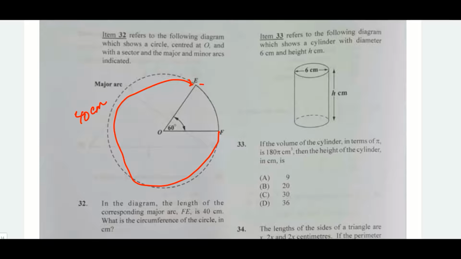So we need to find the length of the arc here. Now to find the length of arc, you know that formula is there on your formula sheet. S is equal to angle over 360 times 2 pi r. But one catch here, we were not given any radius. But we can use some form of reasoning here.